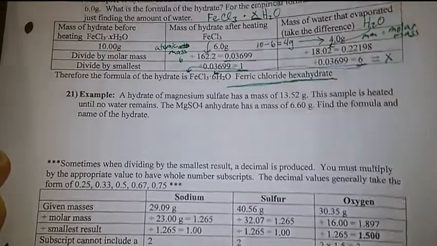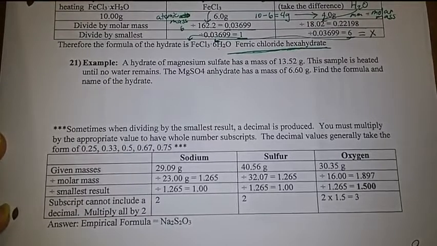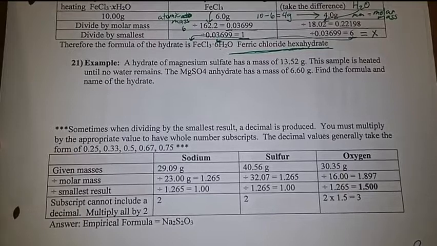There are several different types of empirical formulas, so you really need to be careful and know what each problem is asking and how to do the different problems being asked here. Okay? So a hydrate of magnesium sulfate has a mass of 15.52 grams. This sample is heated until no water remains. The magnesium sulfate in the hydrate has a mass of 6.60 grams. Find the formula and the name of the hydrate.